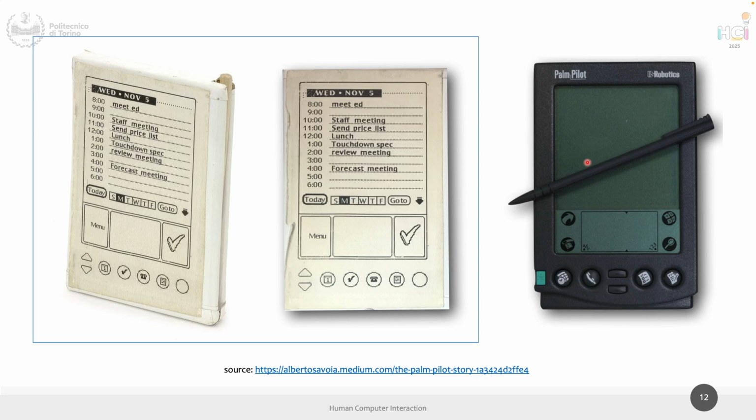What changed was the user interface a bit, the modern version had a colored display instead of black and white, and then there was a Windows version of the operating system, but the basic things started from a piece of wood and a piece of paper.